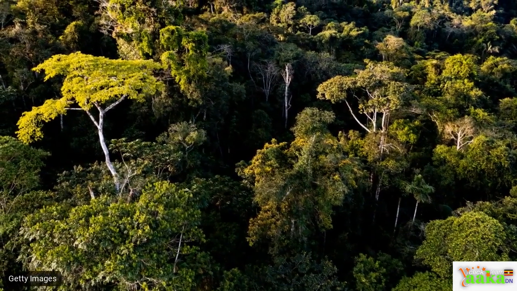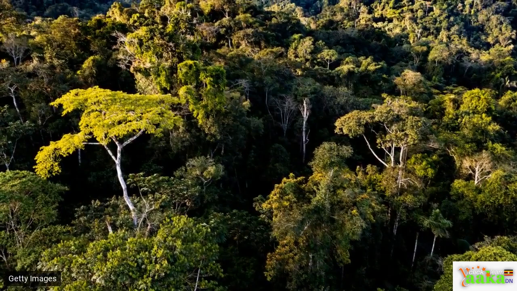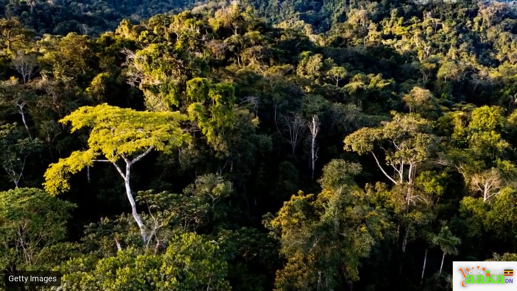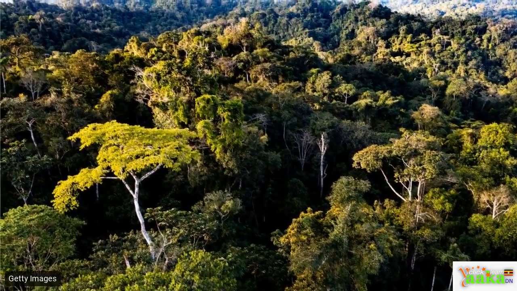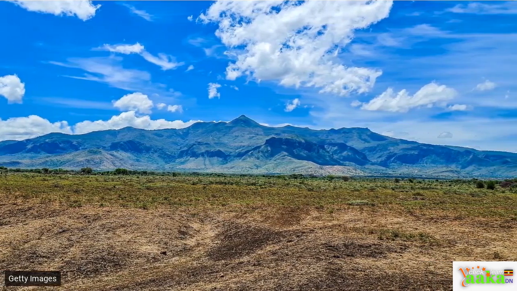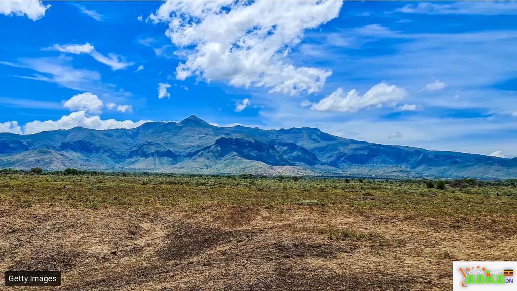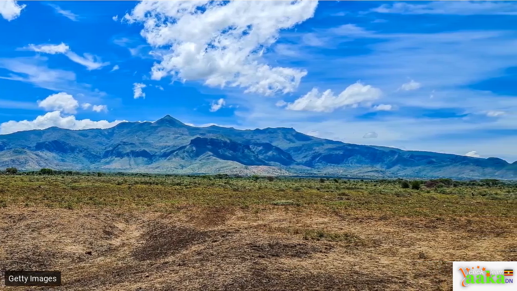Walk into a forest in central Uganda, and you're met with a wet, dark environment where the trees are so thick they block the sky. But travel northeast to Karamoja, and that greenery vanishes. It's replaced by open, dusty plains and a landscape that looks like a different planet.